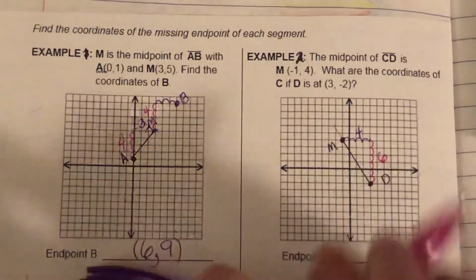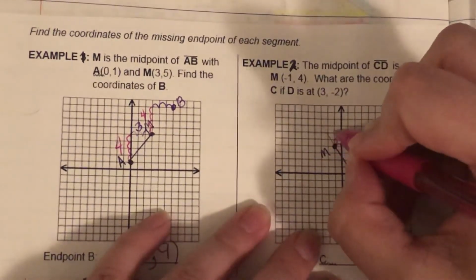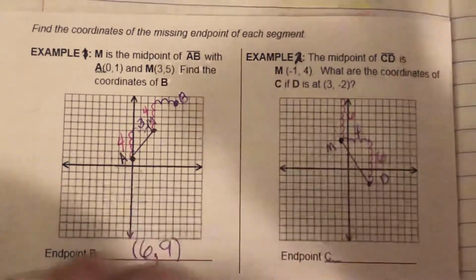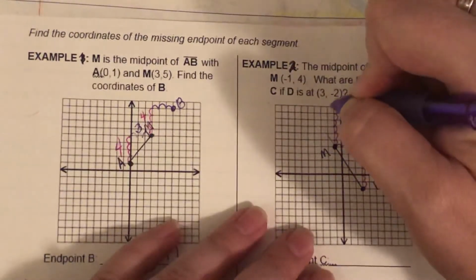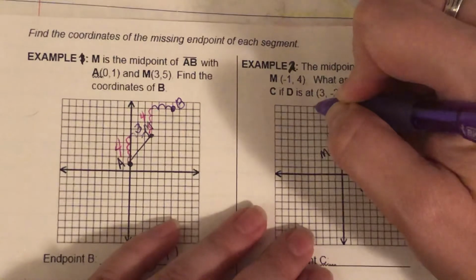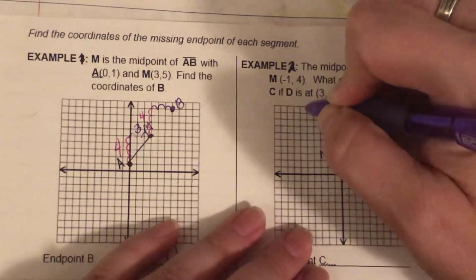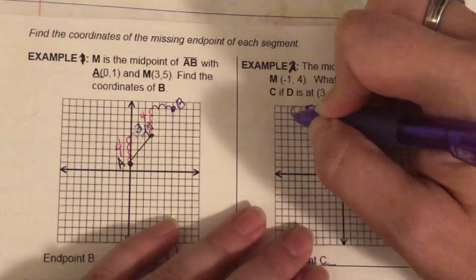Let's count it again. 1, 2, 3, 4, 5, 6, all the way at the top. 1, 2, 3, 4. There it is. There's C.